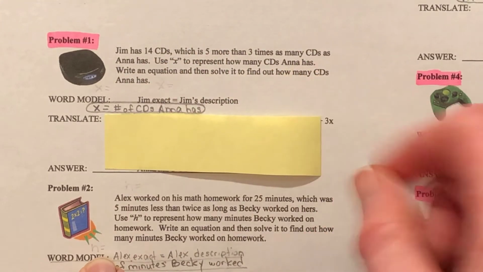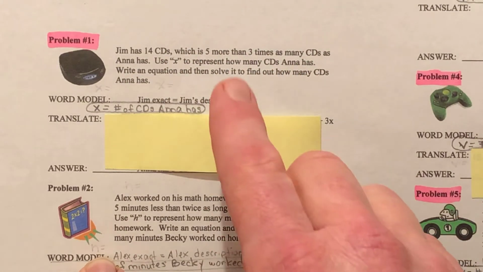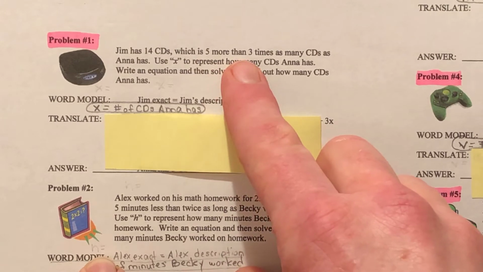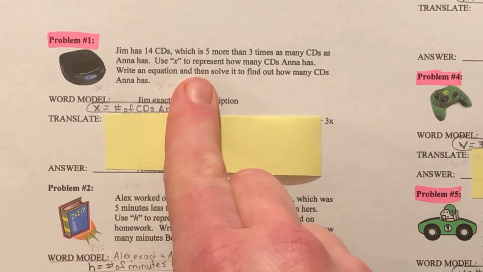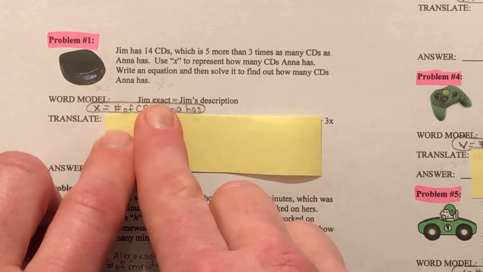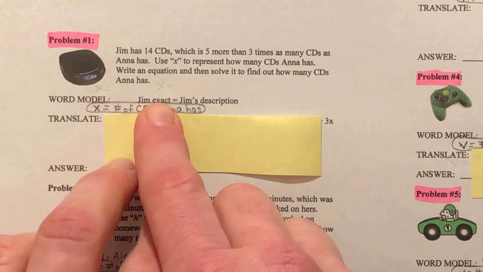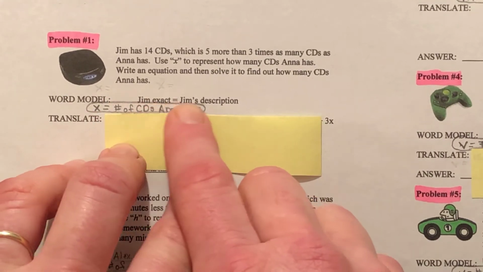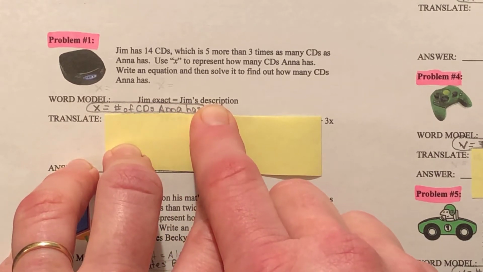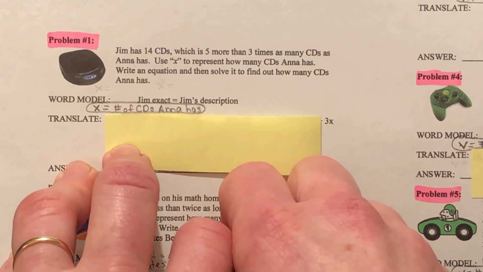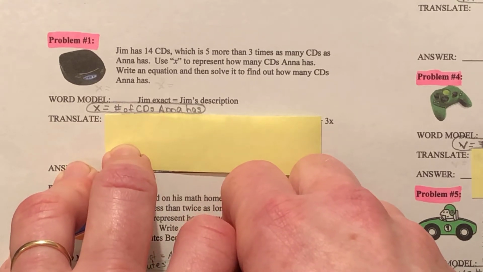I hate as many as, that's so wordy. 5 more than 3 times the CDs Anna has. So, putting it in a very simplified word form, we have the exact amount Jim has, and then we have the description of the amount he has. It's 5 more than 3 times as many as Anna has.